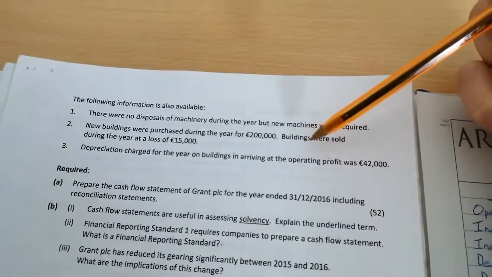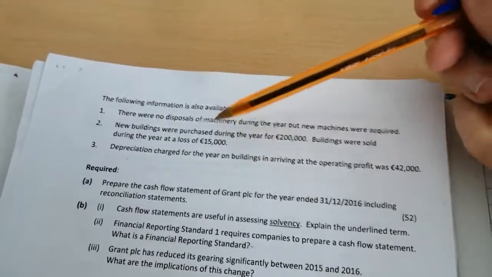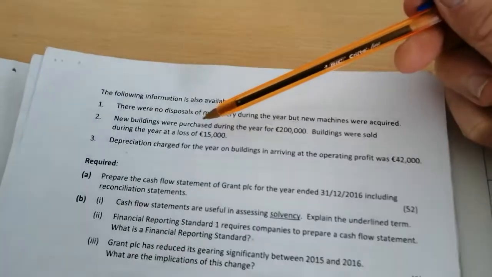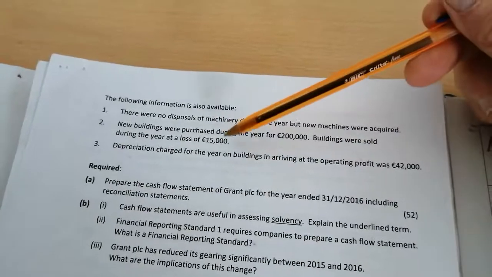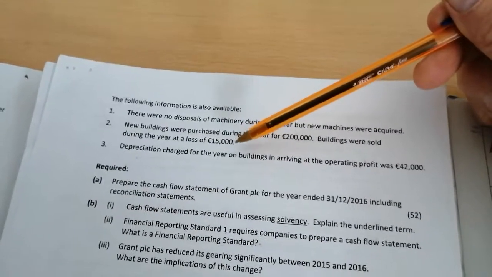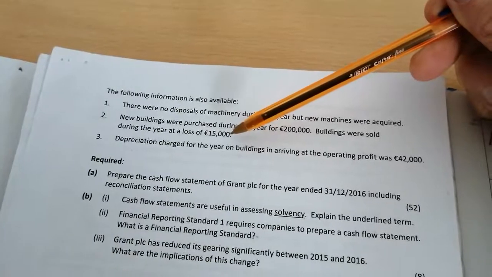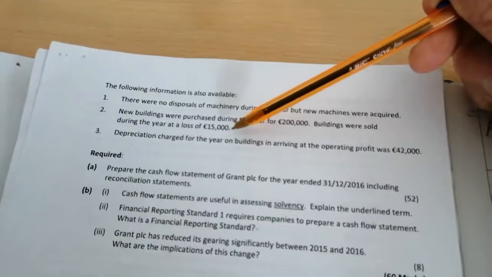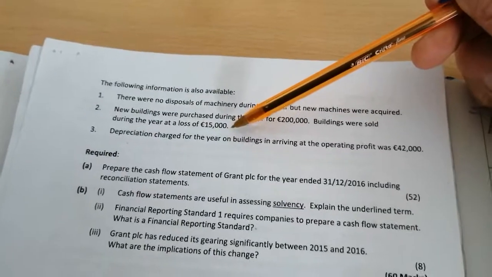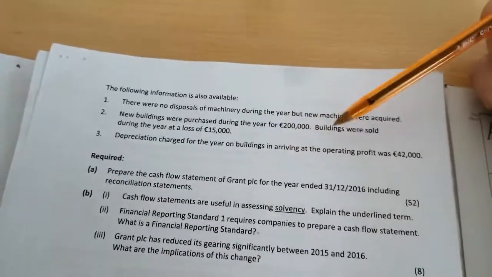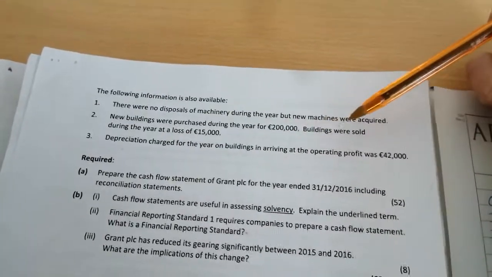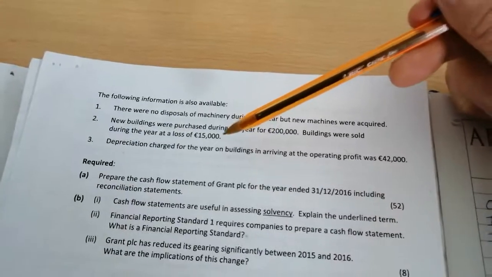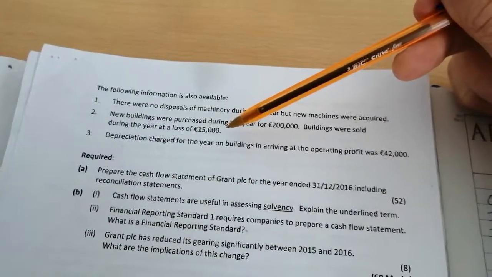So here, back to this just before we sign off on this video. Buildings were sold during the year at a loss of 15,000. So in this second part, they give us some information. They say we purchased buildings for a certain price. They say we sold buildings for a loss of 15,000. In this question, we do not have to calculate what the loss is. They tell us what the loss is. But it's not the same in all of these questions. Sometimes instead of giving us the loss, they tell us how much the buildings were sold for. They'll say new buildings were purchased during the year for 200,000. Buildings were sold for 50,000, and you don't know whether they were sold at a profit or a loss, and you have to work that out.